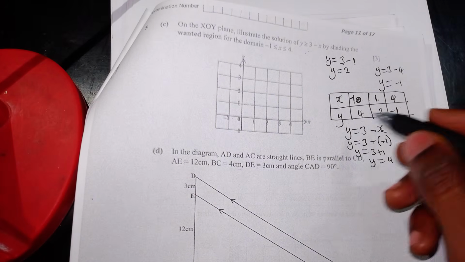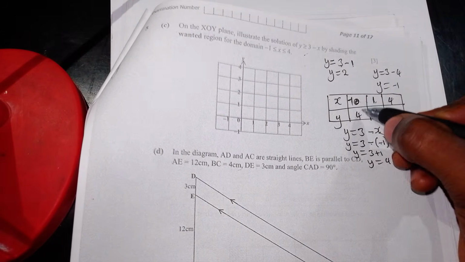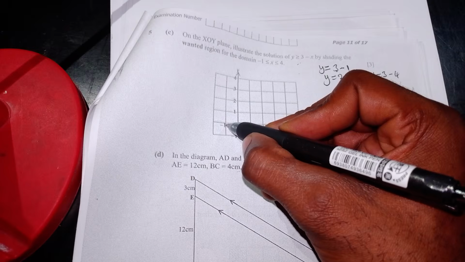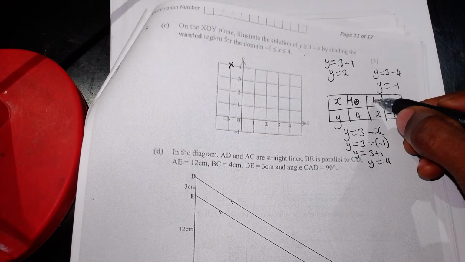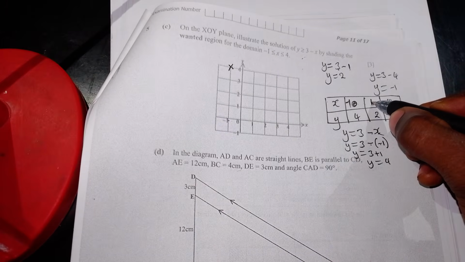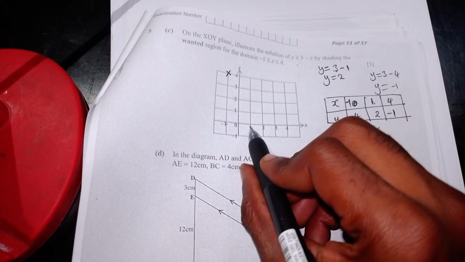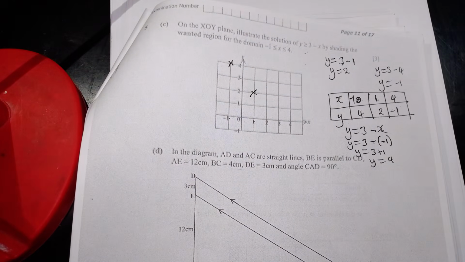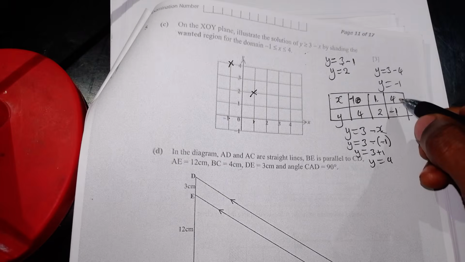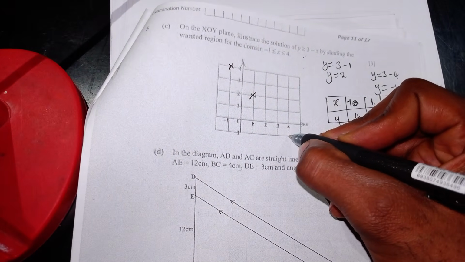So now you can plot these 3 points and connect them with a straight line. So let's start with -1, 4. So -1, 4, somewhere there. Then we have 1, 2. Remember, these are your x's and then these are your y's. So 1 in the x-axis, 2 in the y-axis, like this. And then lastly we have 4, -1. So this is 4, -1.